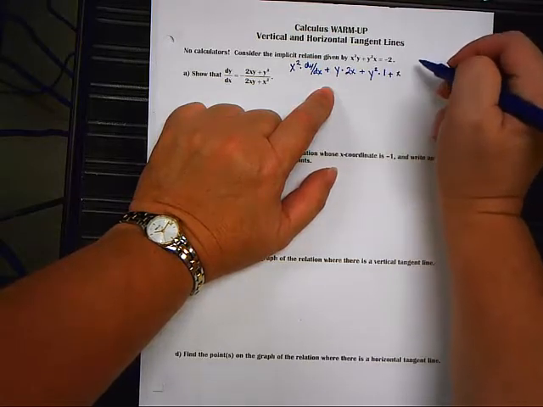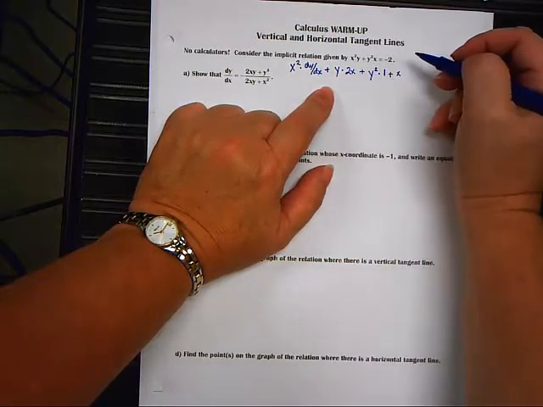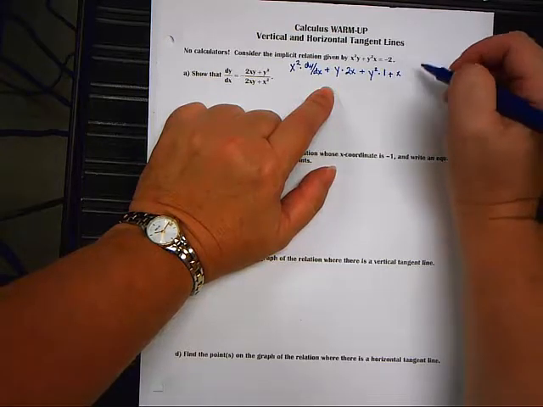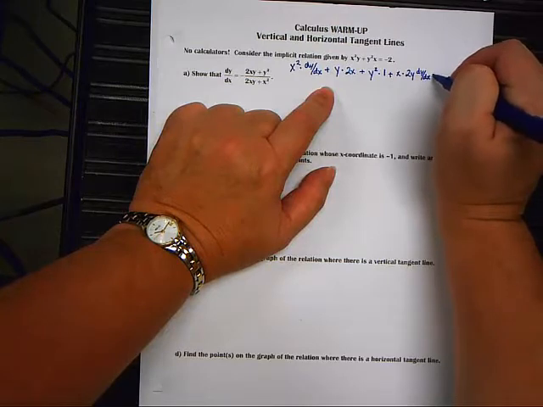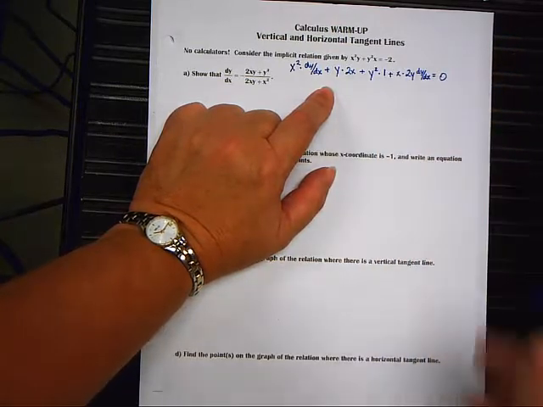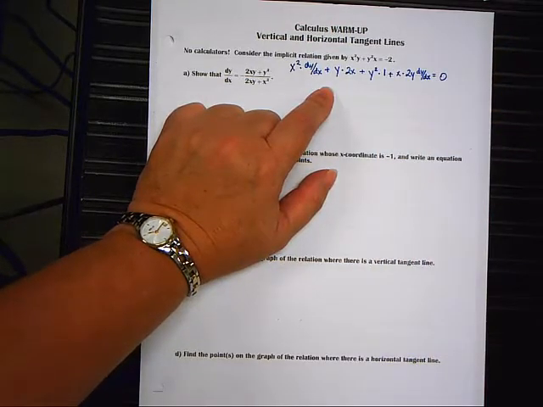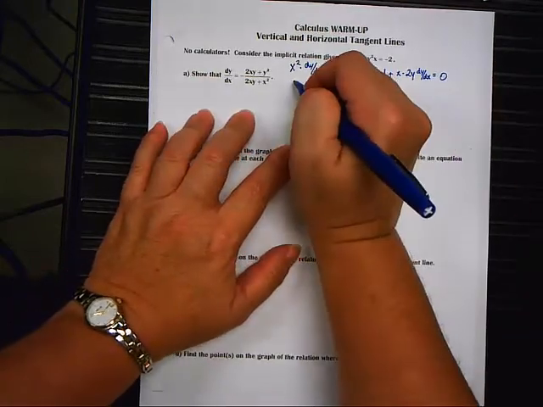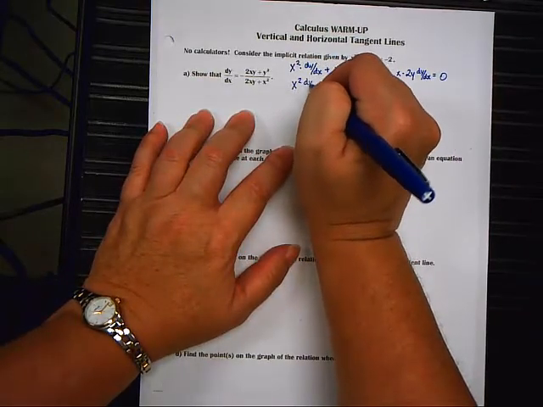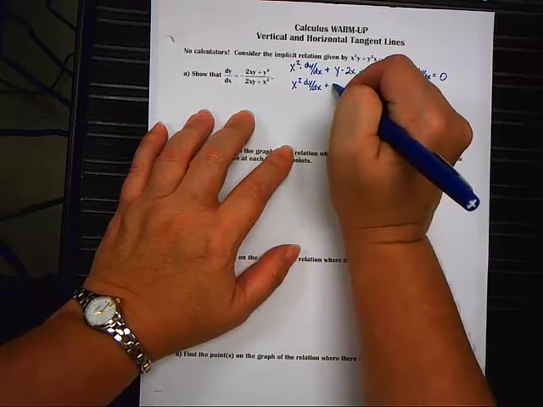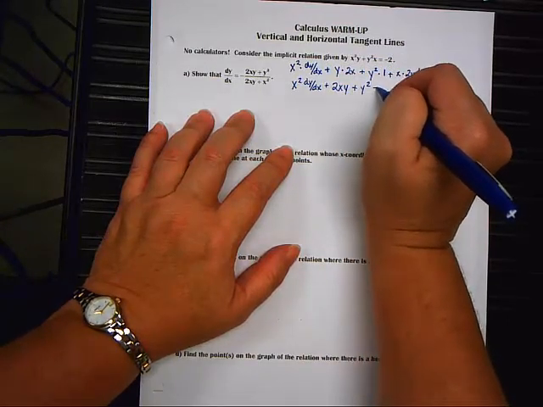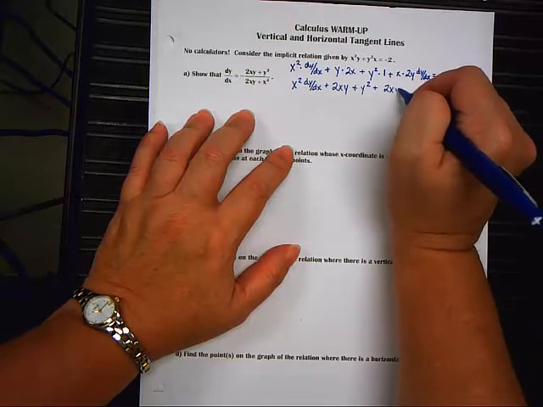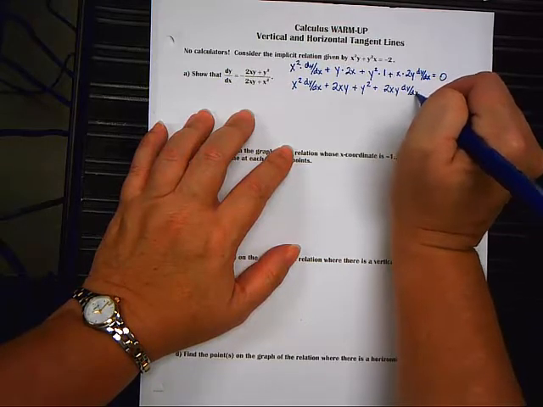Plus, copy the x, then take the derivative of y squared: 2y dy dx equals the derivative of -2, which is 0. Okay, I'm going to clean this up a little bit. x squared dy dx plus 2xy plus y squared plus 2xy dy dx equals 0.